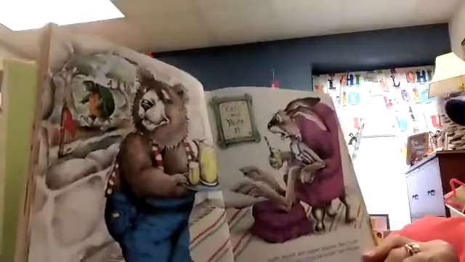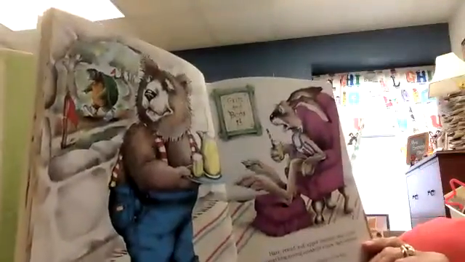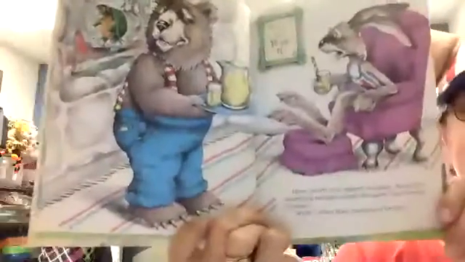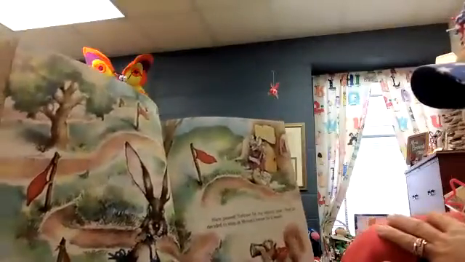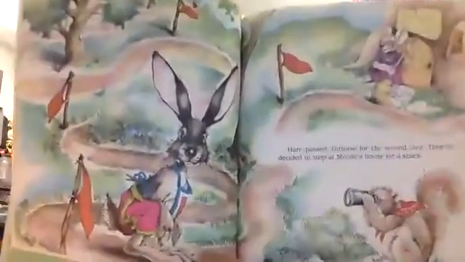Hare rested and sipped lemonade. Bear noticed something moving outside his window. "Hare," he said, "there goes Tortoise." "What?" yelled Hare, running out the door. Hare passed Tortoise for the second time, and then he decided to stop at Mouse's house for a snack.